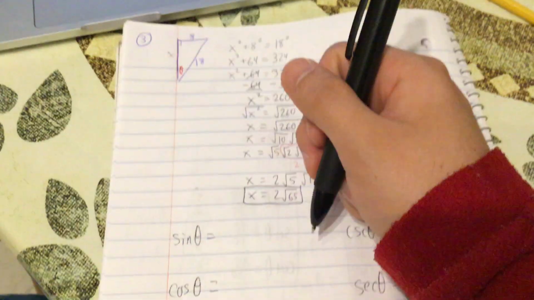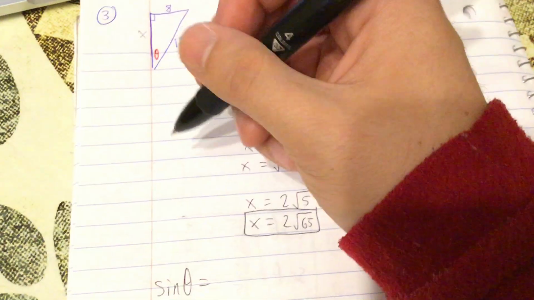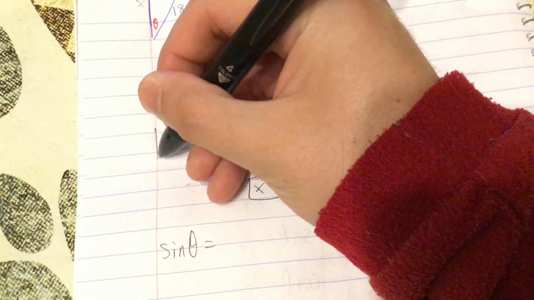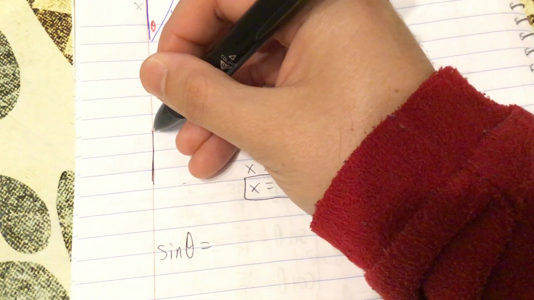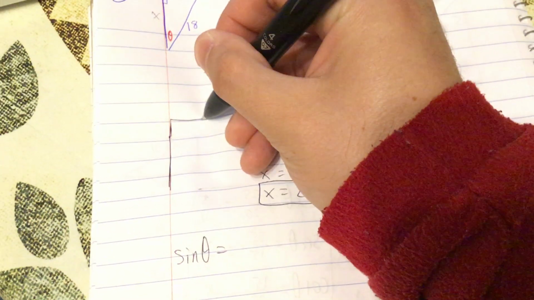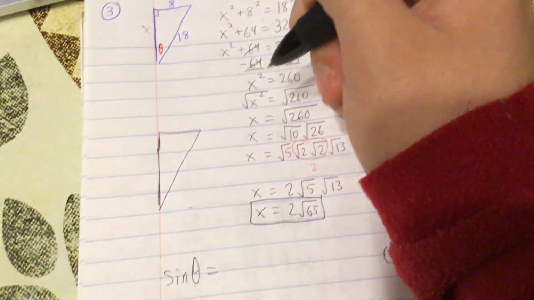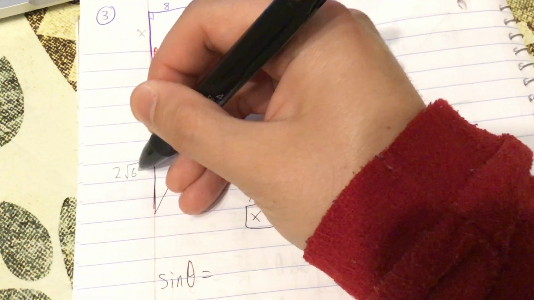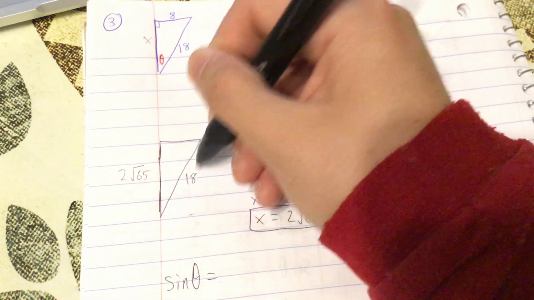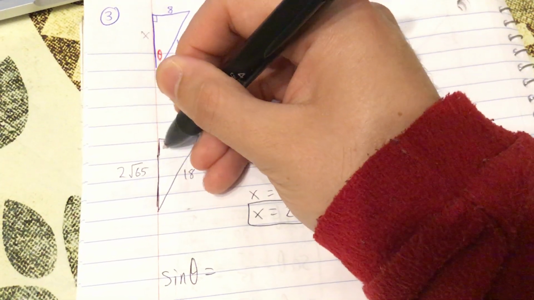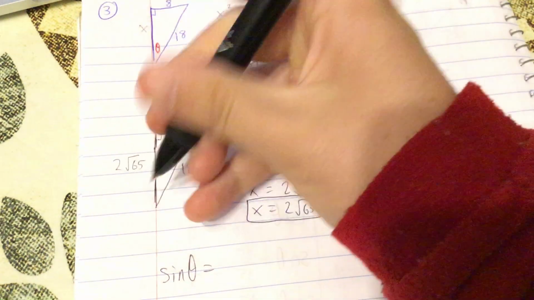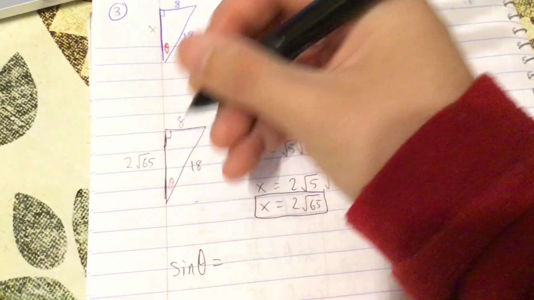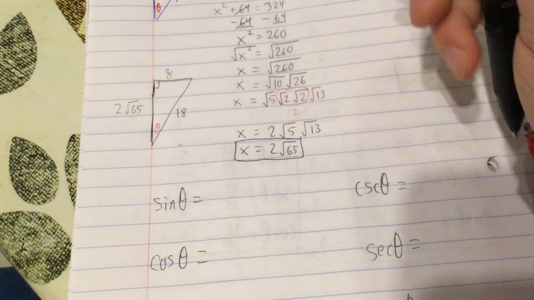So let's take a look at this diagram. Oh, I forgot to actually draw the diagram yet again. And again, you don't have to do that on the test. That's just me and my brain. I'm a very step-by-step kind of guy. So 2 radical 65 is here. 18 is here. 8 is here. It's a right triangle. Don't forget that. Don't yell at me. So theta's there.